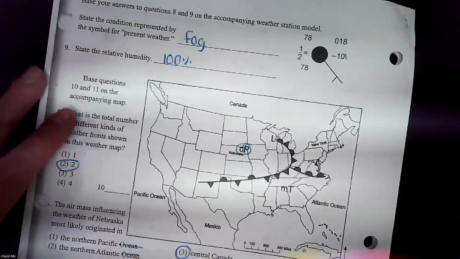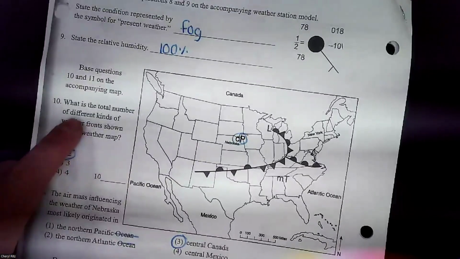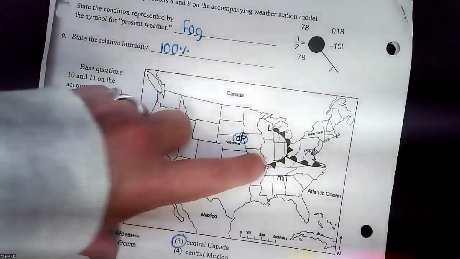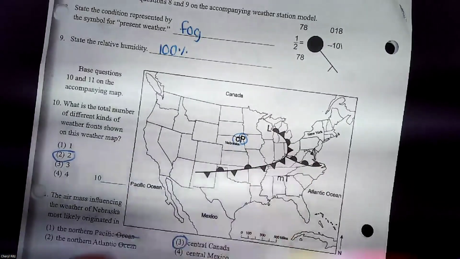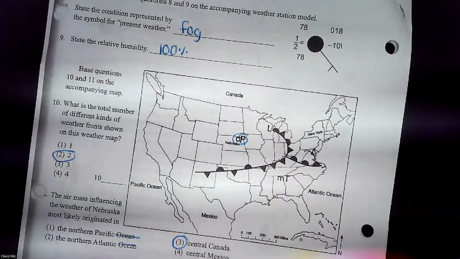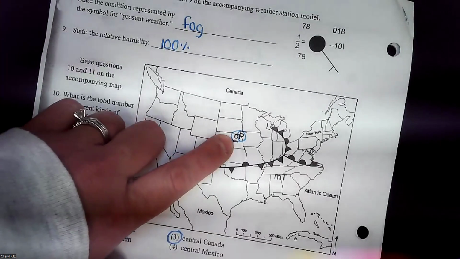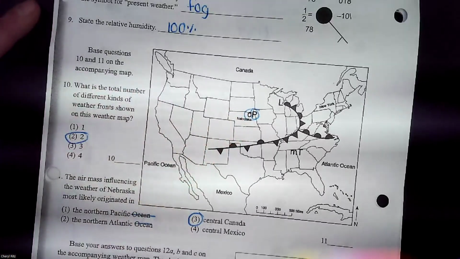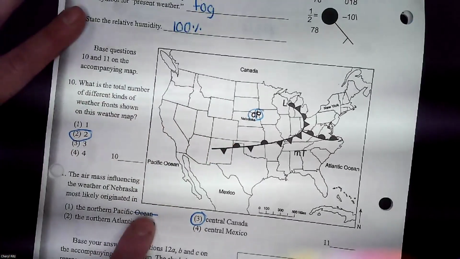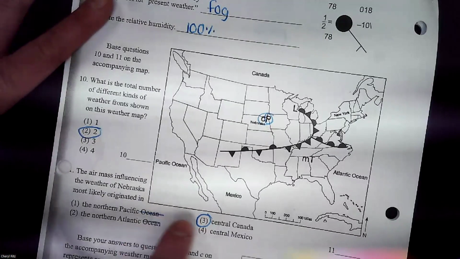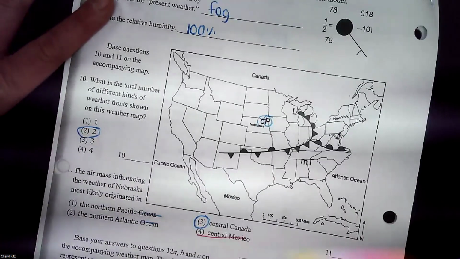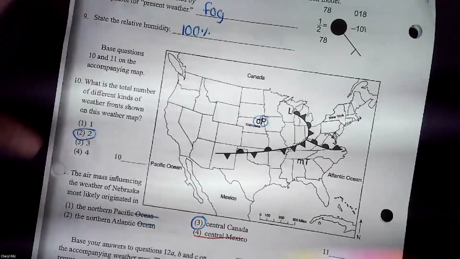It says, what are the total number of different kinds of weather fronts? So that's a front, that's a stationary front, and that's a warm front. So there are 2 different fronts on this map. And then it asked, where could this cold, dry air mass have come from? Well, we know if it's dry, it's not coming from an ocean. So I got rid of these 2. And since it's cold, I knew it wasn't coming from Mexico, so I got rid of that. That left me with central Canada.